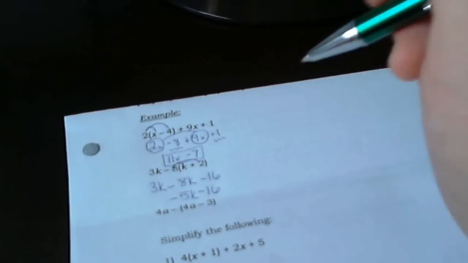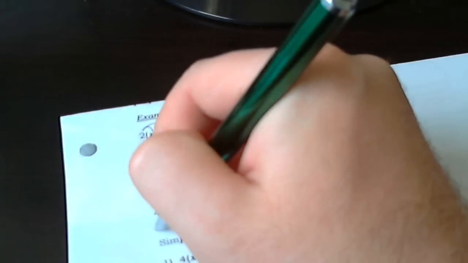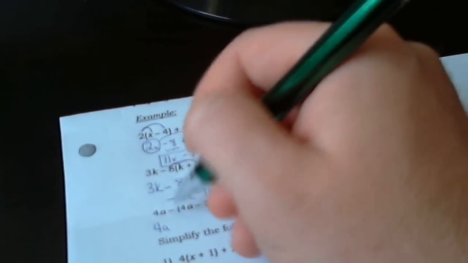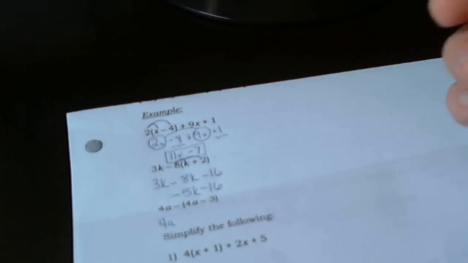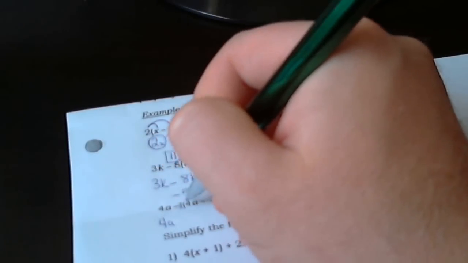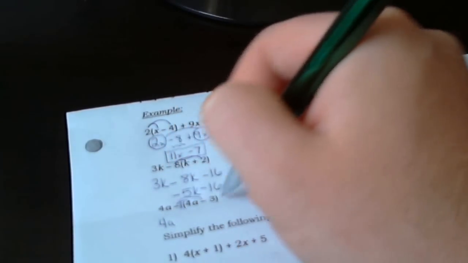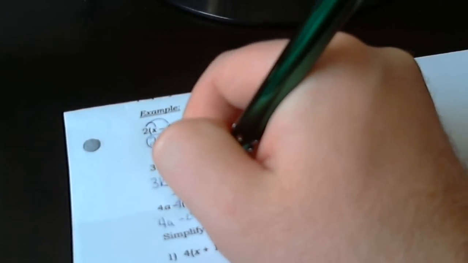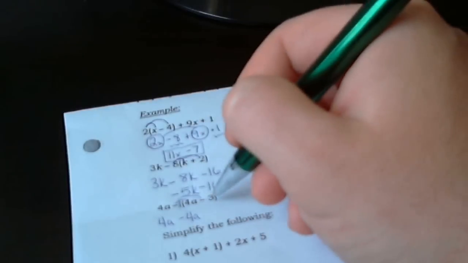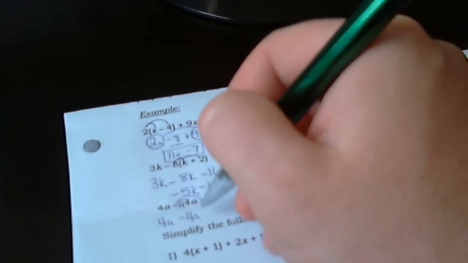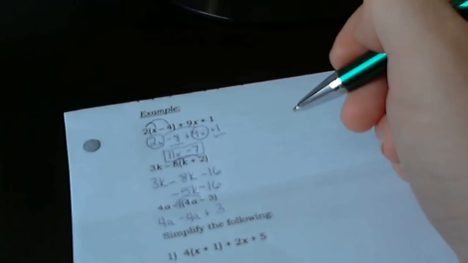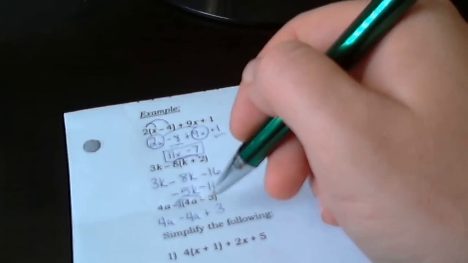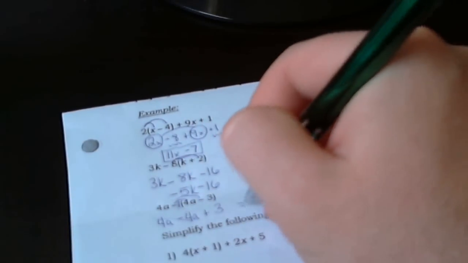Here's perhaps the trickiest one we're going to do. Notice that there's a 4a here, and then a minus sign with no number here. Well, just because there's no number there doesn't mean there's no number there. It's a 1. This is a negative 1 that must be multiplied through this set of parentheses. So we have negative 1 times 4a, which is negative 4a. And then we have negative 1 times negative 3, which is positive 3. 4a minus 4a is 0a, or 0. So all we're left with is the 3.